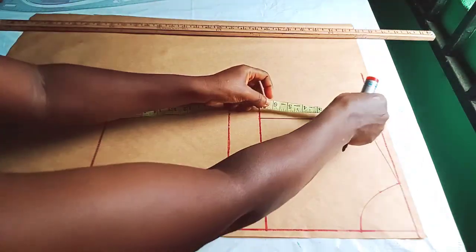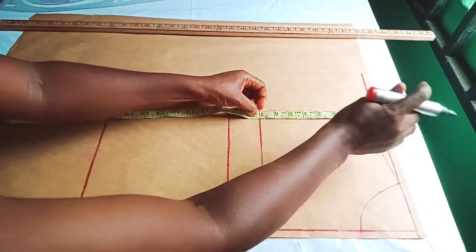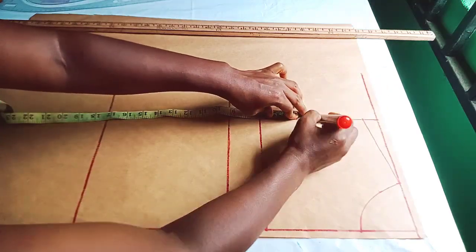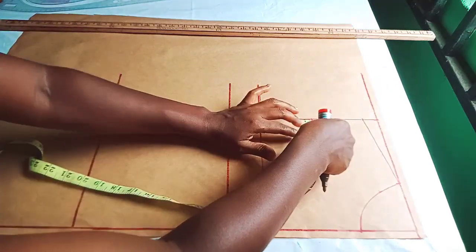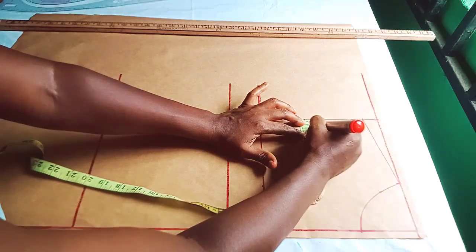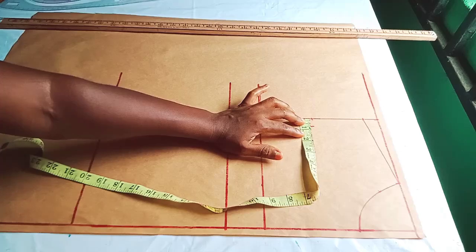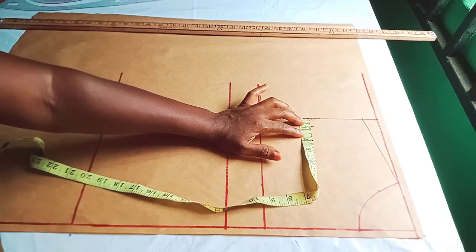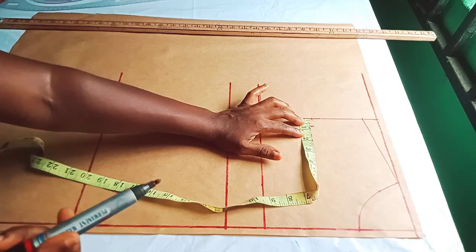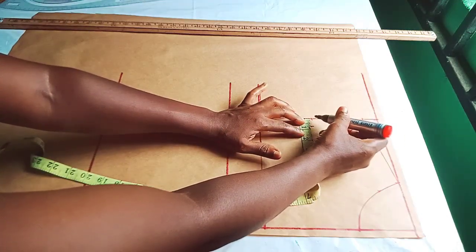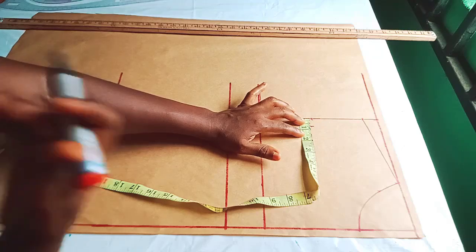Now I'm going to mark the midpoint of the armhole depth. I'm going to take in by 3/4. This place also varies. For small sizes, you take 1 inch or 3/4 inch. For larger size, you take half an inch. So this intake of the excesses around the armhole varies too.